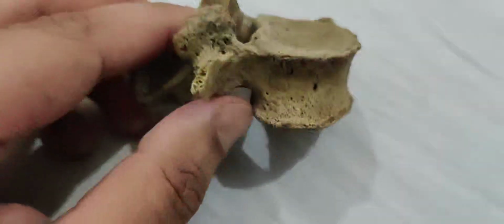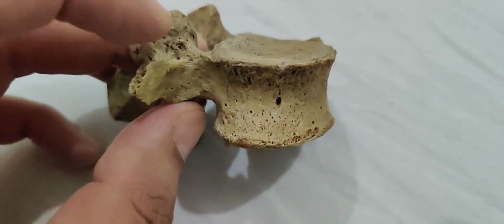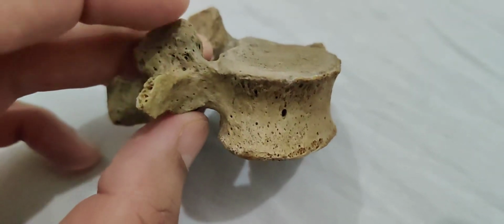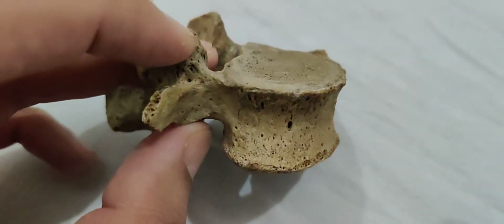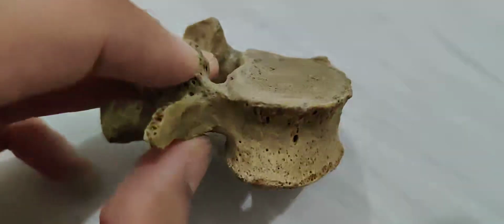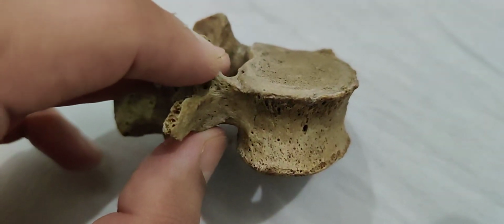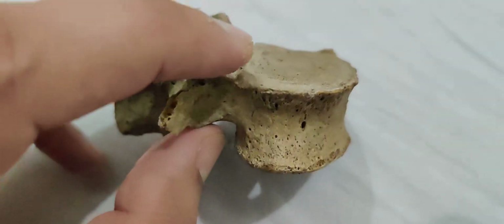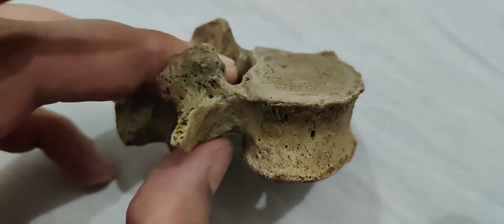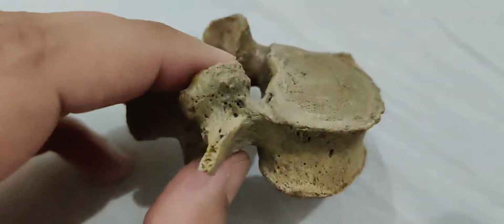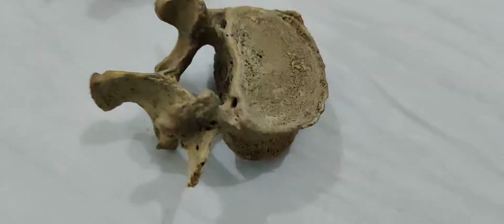Another thing that might compress is osteoarthritis of these intervertebral joints, whether it is between the superior articular process of the lower vertebra and the inferior articular process of the upper vertebra. There is formation of reactive bone. Those are called osteophytes. They may protrude forwards and they may also compress the spinal nerve from behind, again leading to sensory as well as motor symptoms. Another thing is called spondylolisthesis.